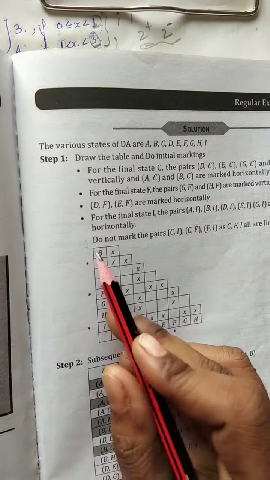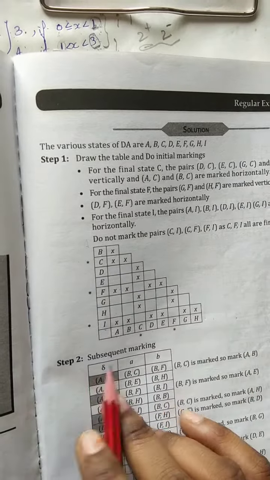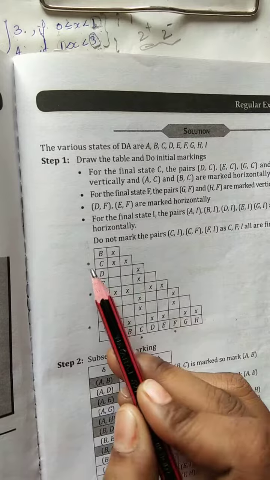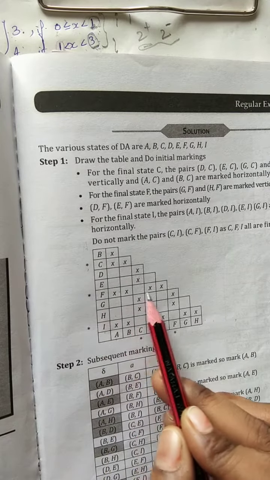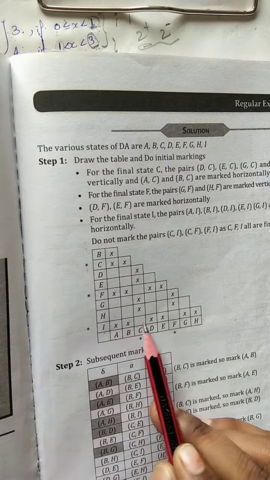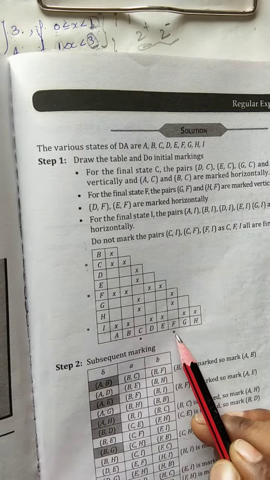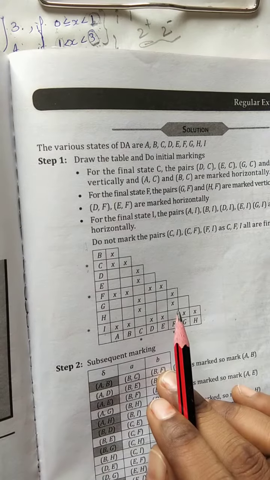Now you have to construct the empty table first. Then you have to mark all the final states. C is our final state, so you mark it. Now F is your final state, you mark it. I is your final state, you mark it. Again here C is a final state, mark it. F is a final state, mark it. Like that you have to do the marking.